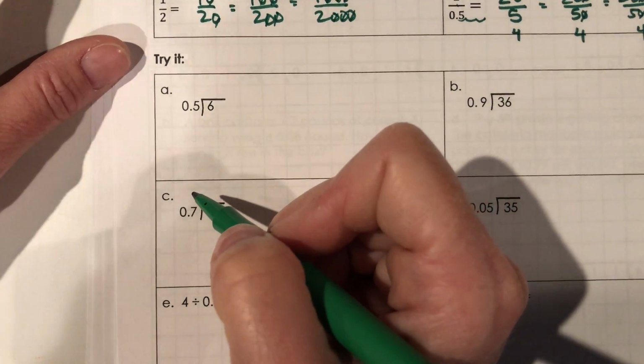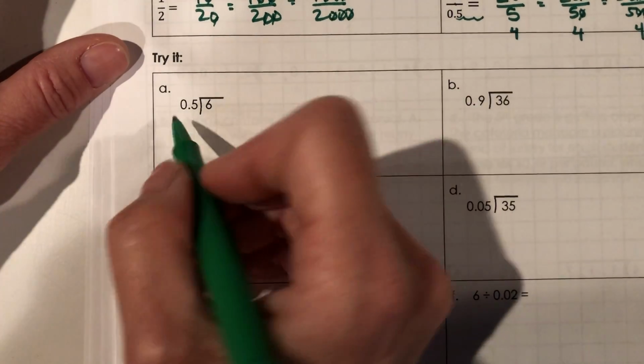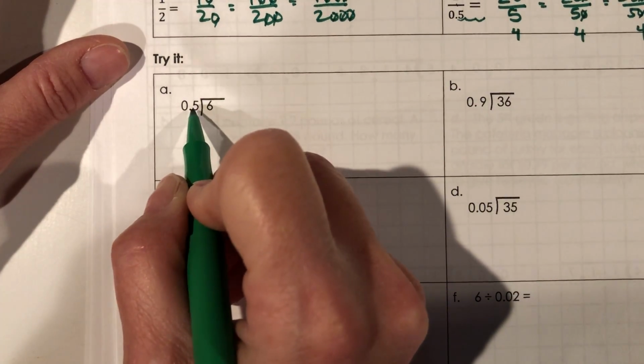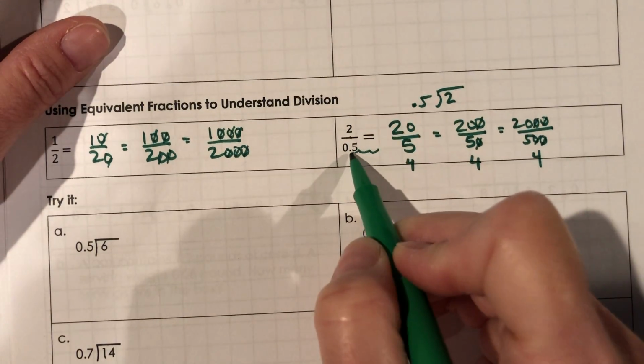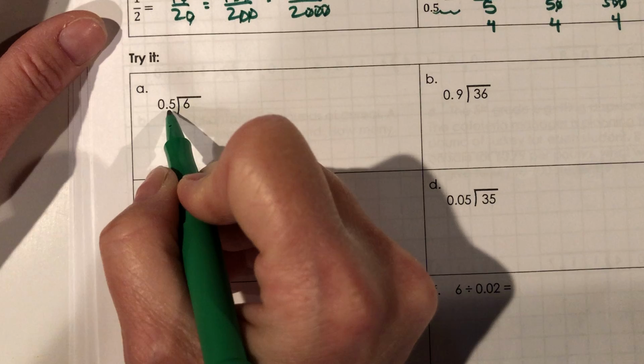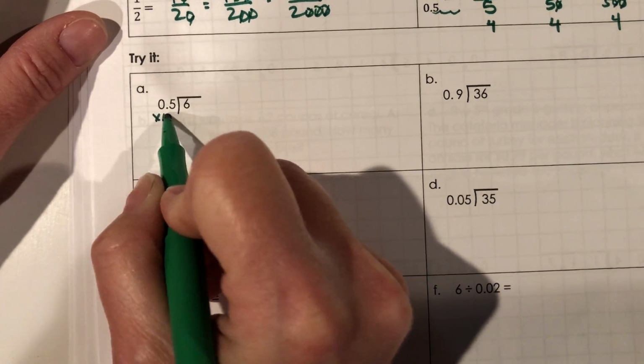And if you're like, I don't know what you were talking about, Mrs. Trombley, let me show you. So here, I don't want it to be 5/10, right? I want this to be 5, just like I wanted this to be 5. And in order for this to be 5, wouldn't I have to multiply it by 10?